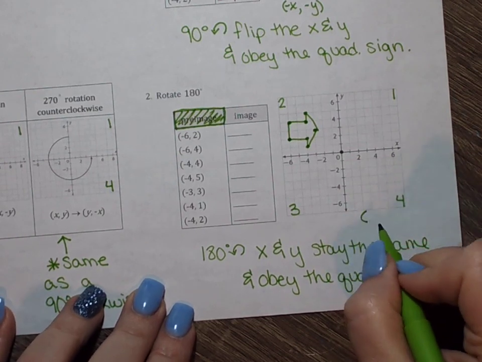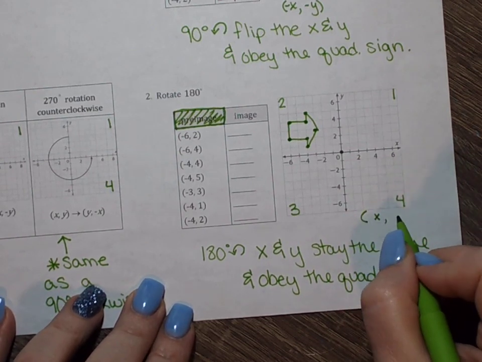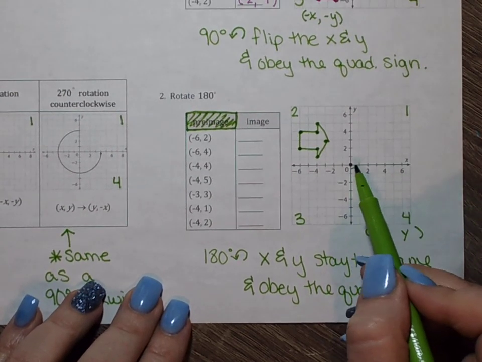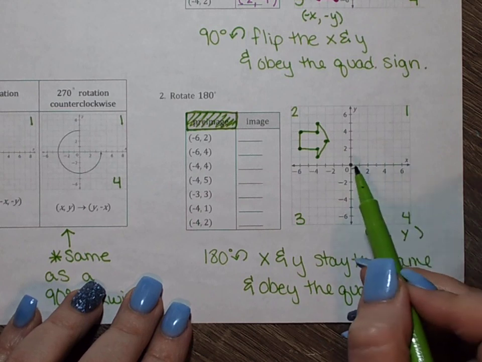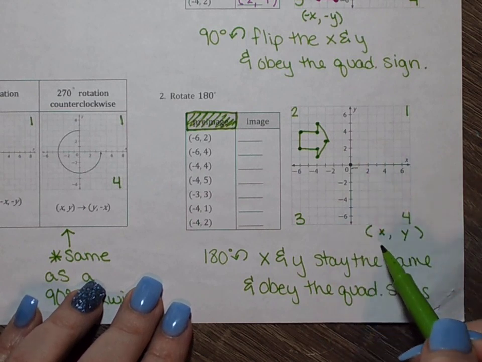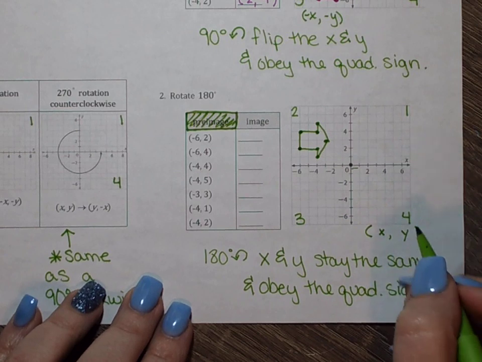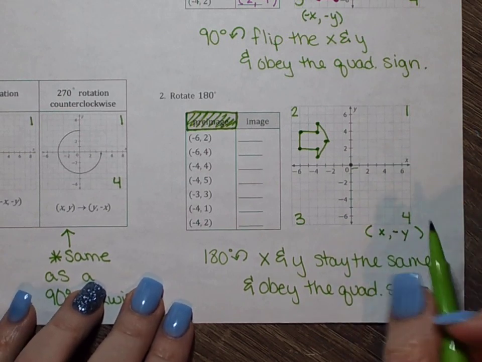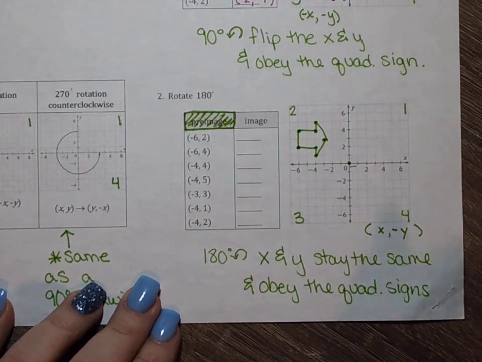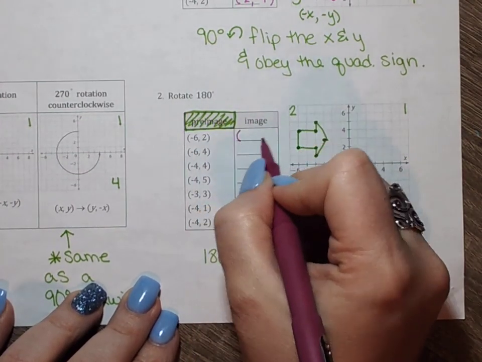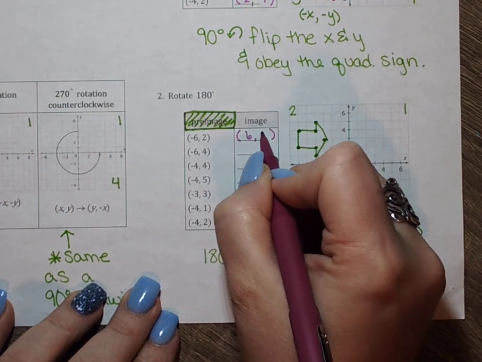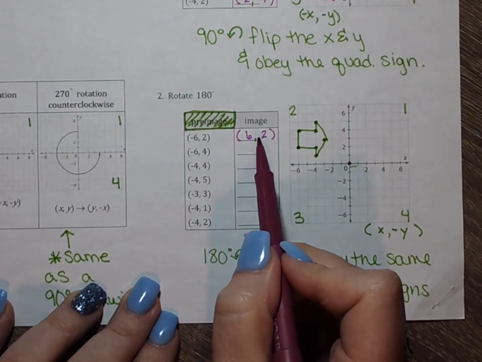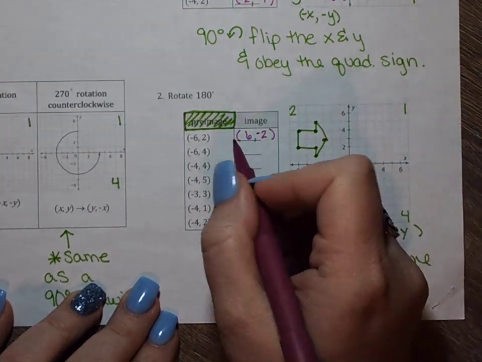So let's talk about what our signs are going to look like for our X values and our Y values in quadrant 4. So our X values are all going to be on this axis. So those X values are all positive. So that's good to go. But our Y values are all negative. So that's what each one of our points is going to look like. So our X and our Y values stay the same. So we still stay at 6 and 2. But our X value stays positive, just like we talked about, and our Y value is going to become negative.